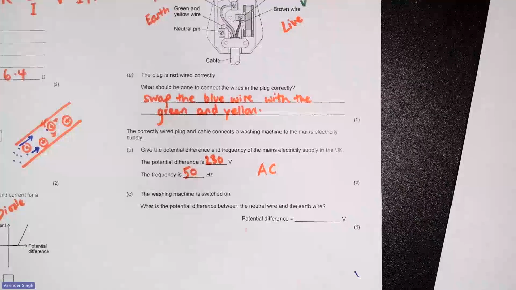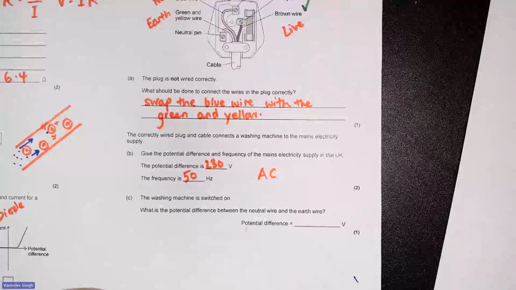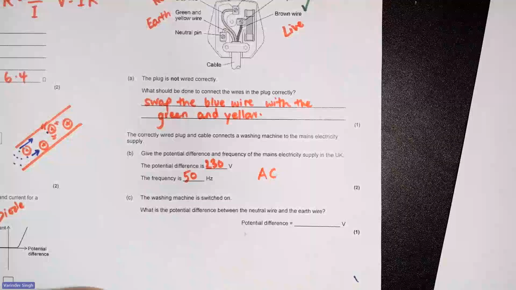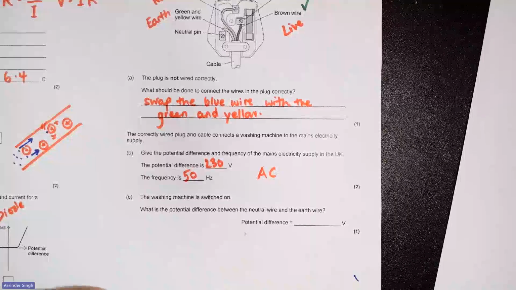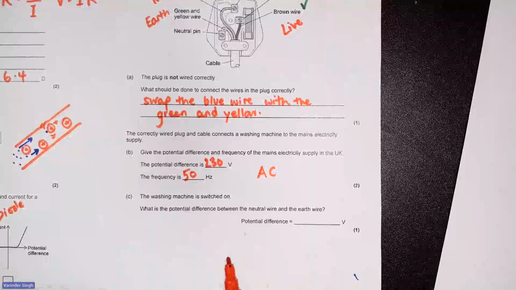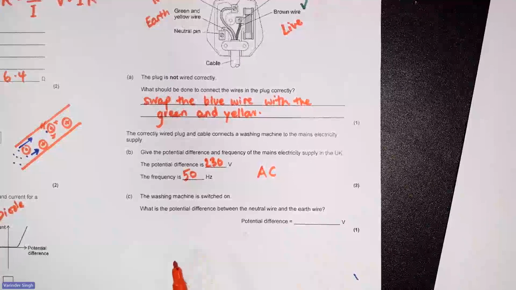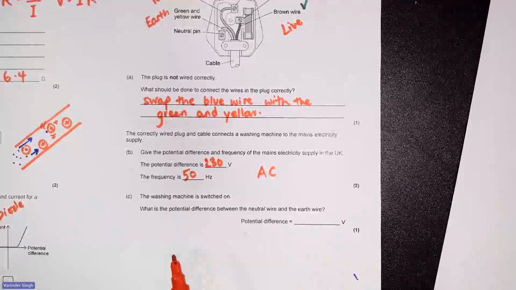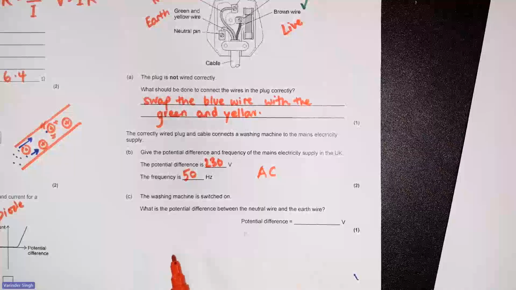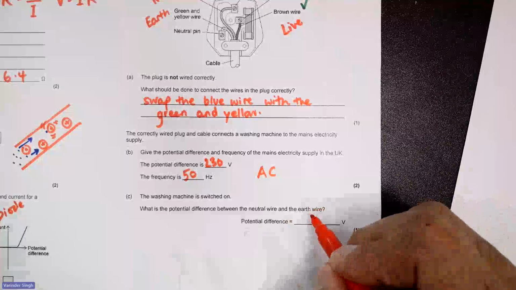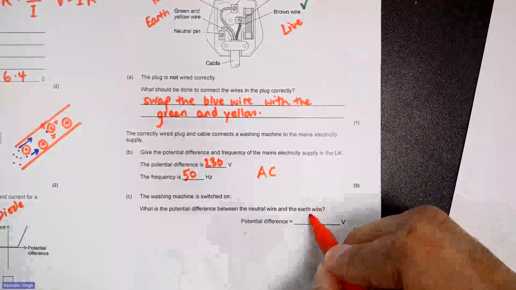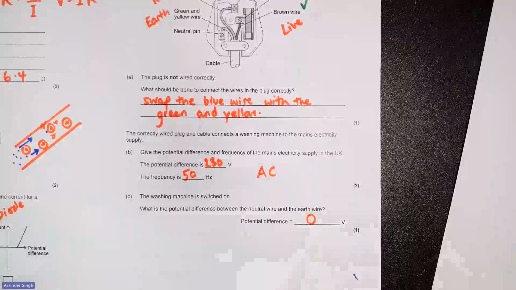Okay. Question C, the washing machine is switched on. What is the potential difference between the neutral wire and the earth wire? Okay, so the neutral wire and the earth wire aren't actually connected to each other in a device that's working or operating normally. So for that reason, the potential difference between those two wires should be 0 volts.